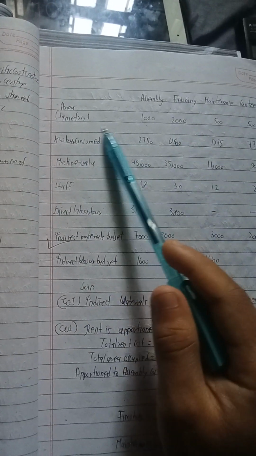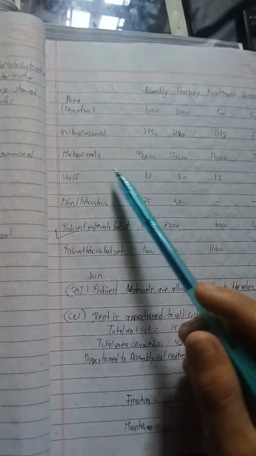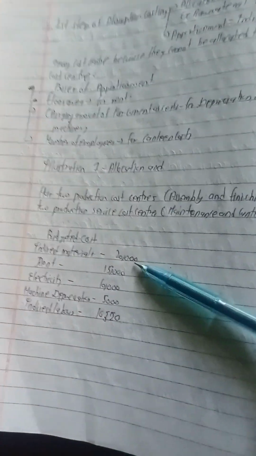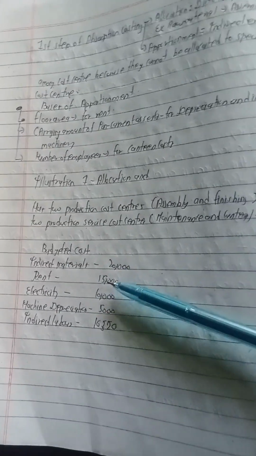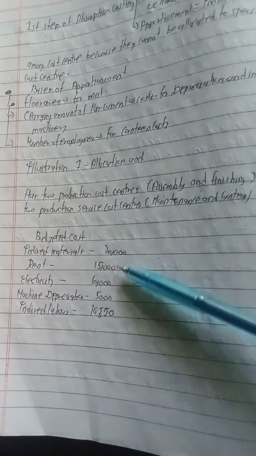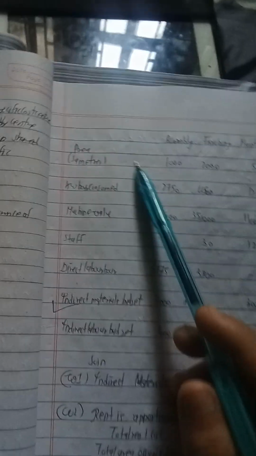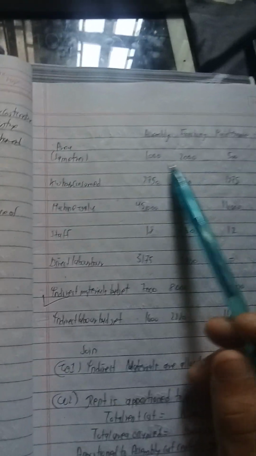So I will only explain one of these, and all of them are done in the same way. So we have here the basis of allocation, and we have here total budgeted expenses. For an example, if rent is calculated on the basis of area, total budgeted expense is 15,000, and the base is area in square meters.